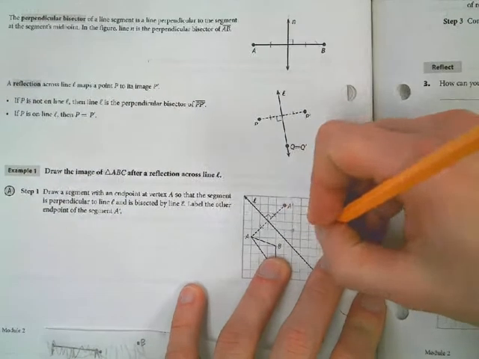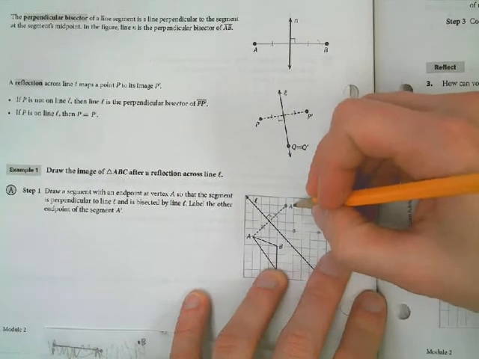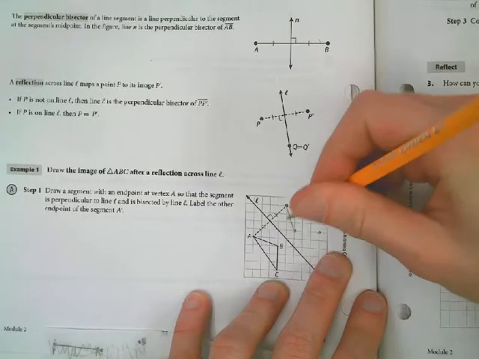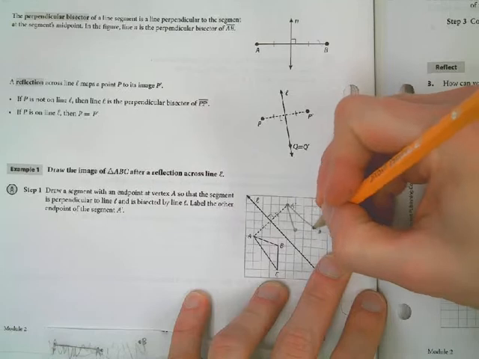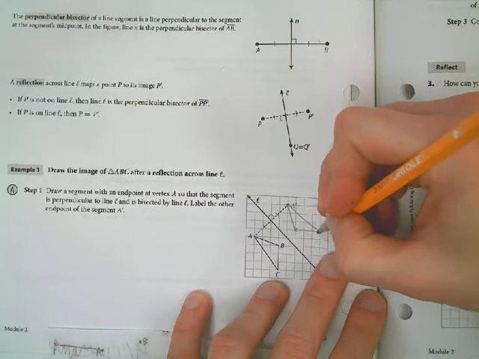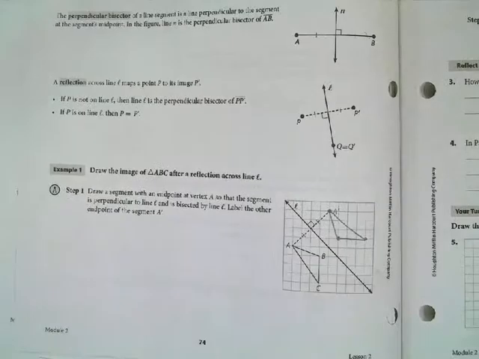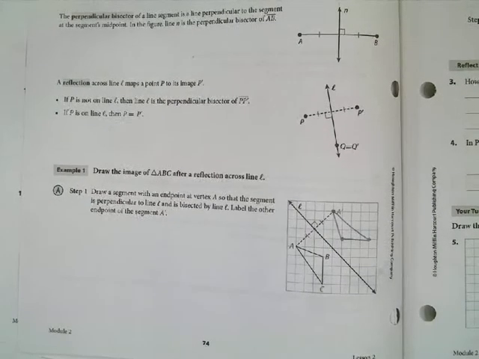A prime's already marked for us. Let's go ahead and connect the dots, get the other triangle there. You can use a straight edge, or I'm just going to freehand it. You can't fold it, right? You got it for him there, Courtney? Thank you. Yes?